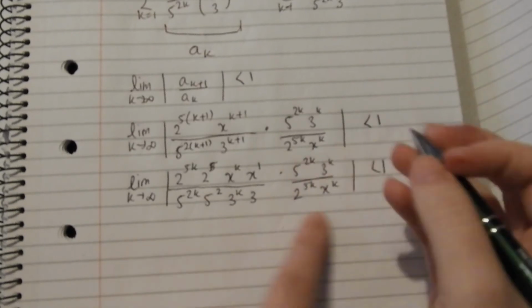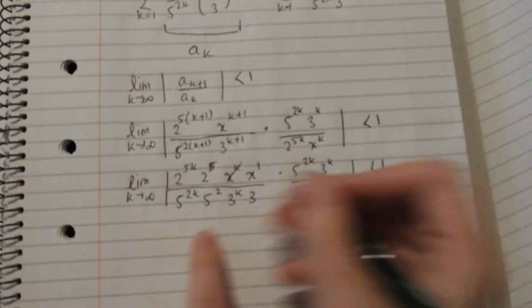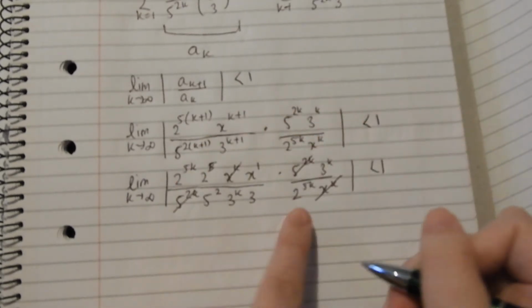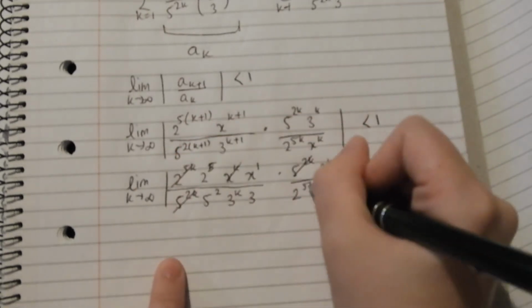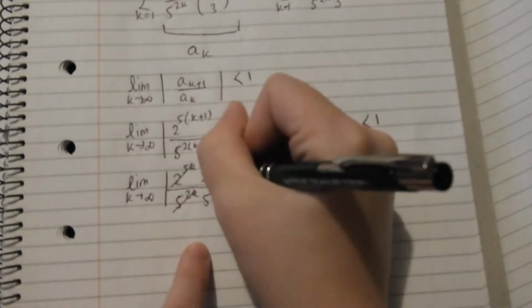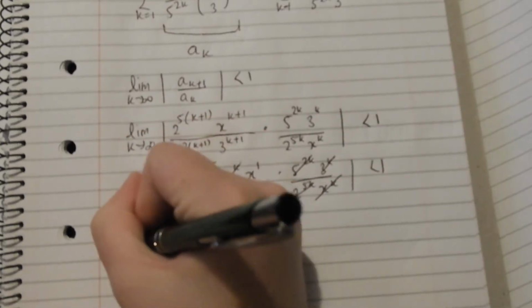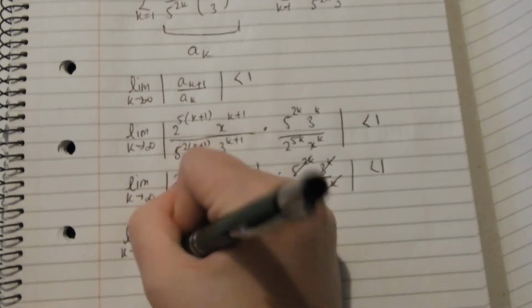Now look at that. We got x to the k and x to the k. Boom, boom. We got 5 to the 2k, gone. 2 to the 5k, gone. 3 to the k, gone. What's left? This guy, this guy, this guy, and that guy. So we got the limit as k tends to infinity of what's left.